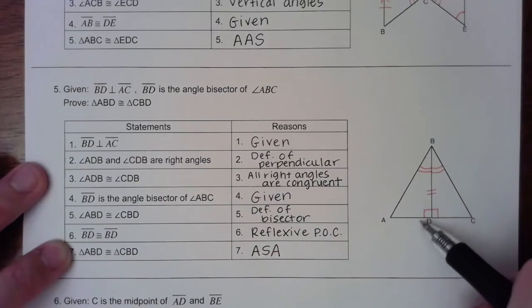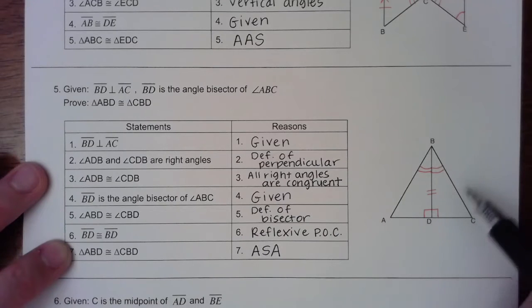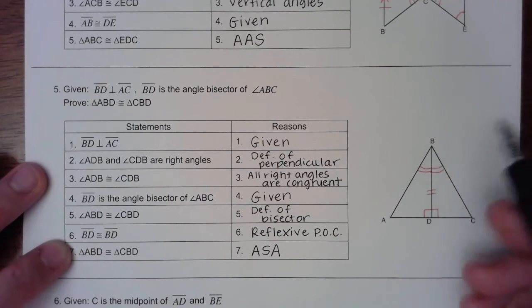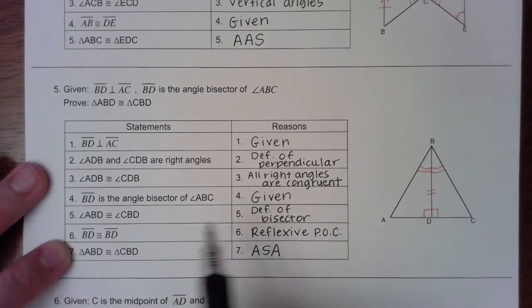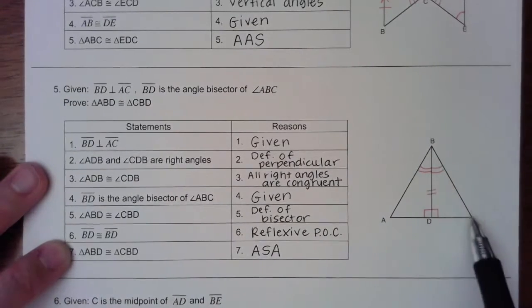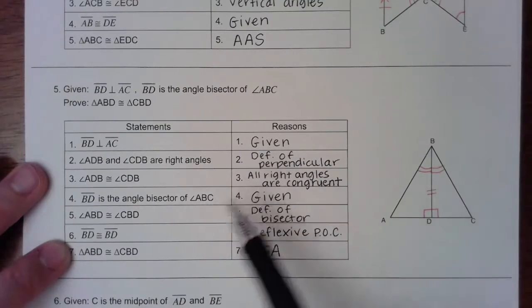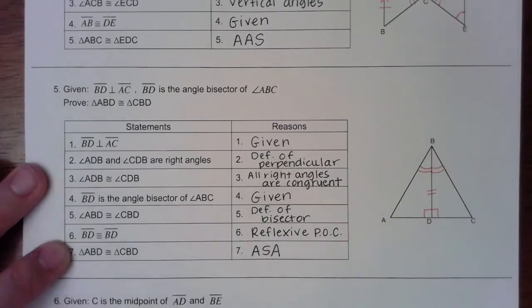Just because they're right angles doesn't mean that you're going to use HL. You don't know that the hypotenuse of this triangle is equal to the hypotenuse of this triangle, so you can't use HL as your concluding reason for why the two triangles are congruent to each other. If you were going to use HL, you would have to know this information, and you would have had to have set up here that the two triangles were both right triangles.